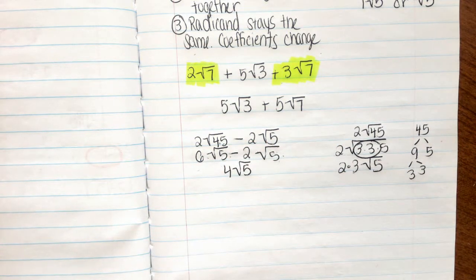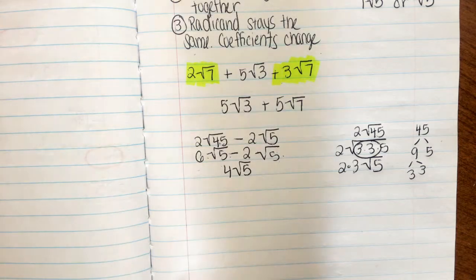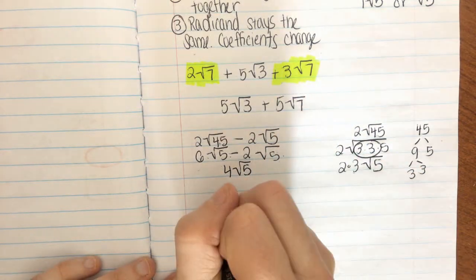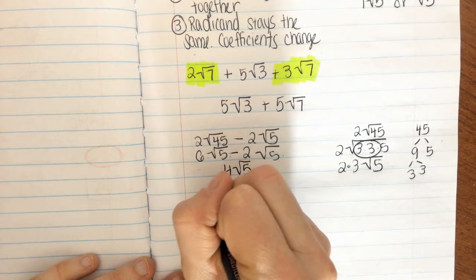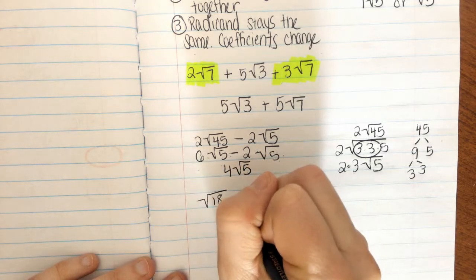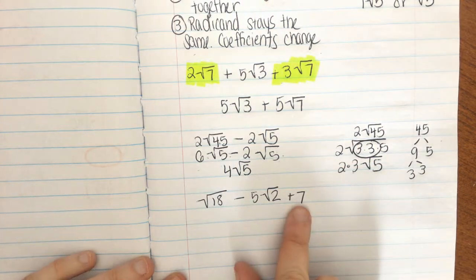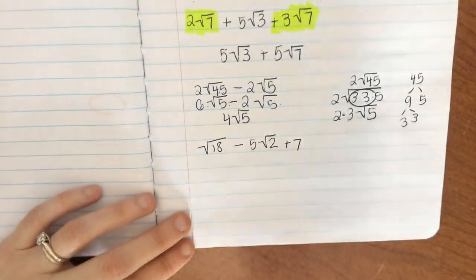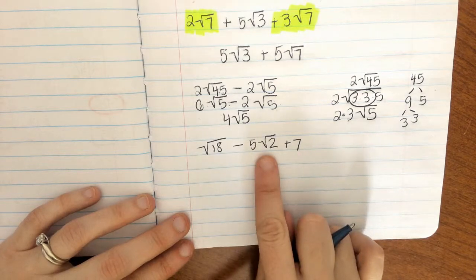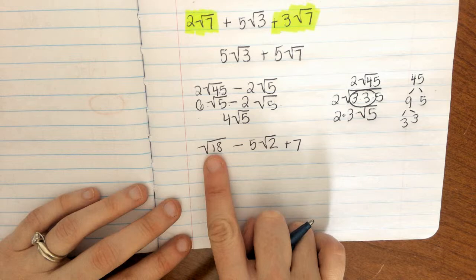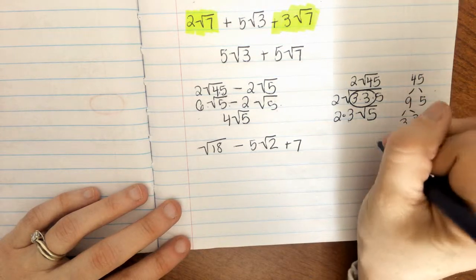This rule can also be applied if you have terms that aren't under the radical. So if you're given a problem like this, this is just a regular constant, so we can't do anything with this one. This one is also already simplified. 2 square root of 2, can't get that one any simpler. So our only thing we're going to have to simplify here is the square root of 18.